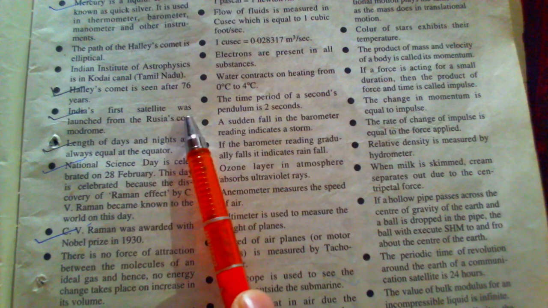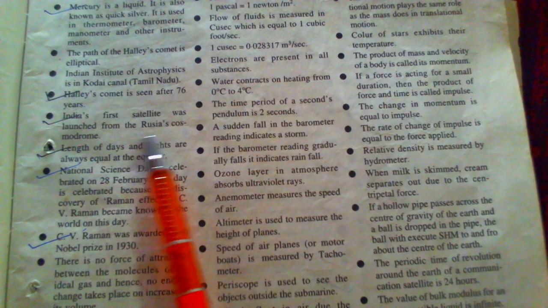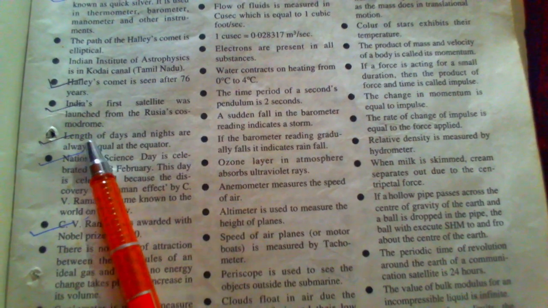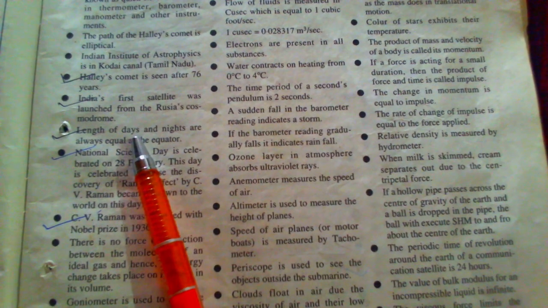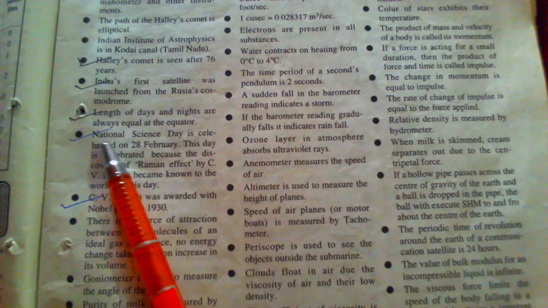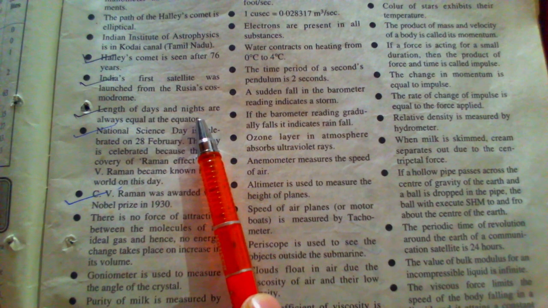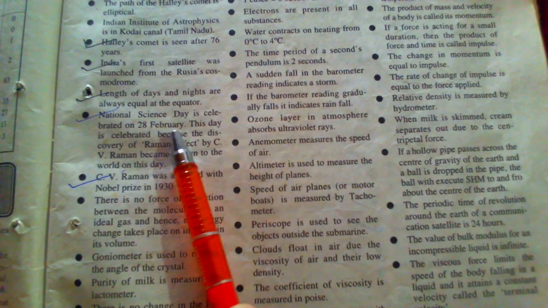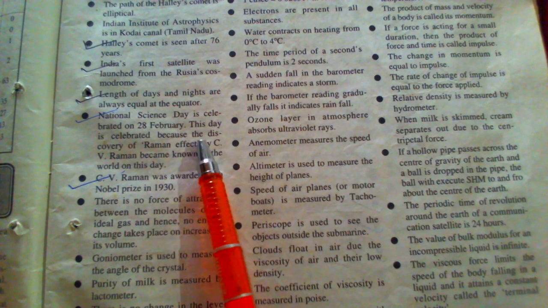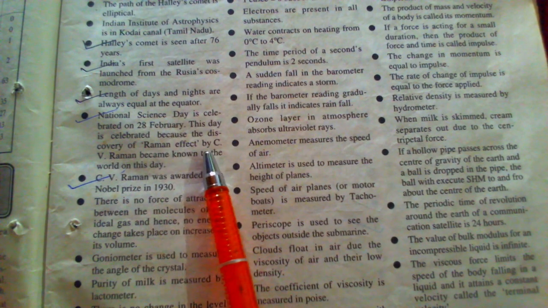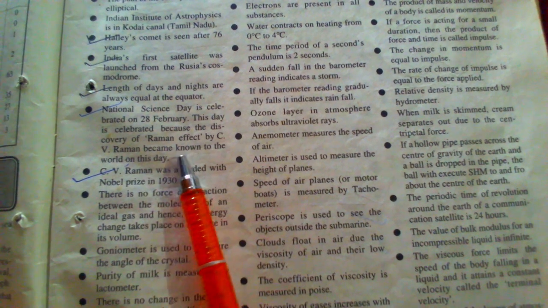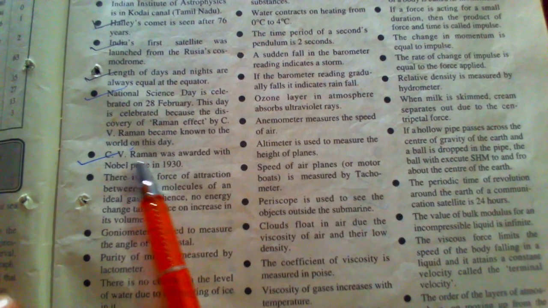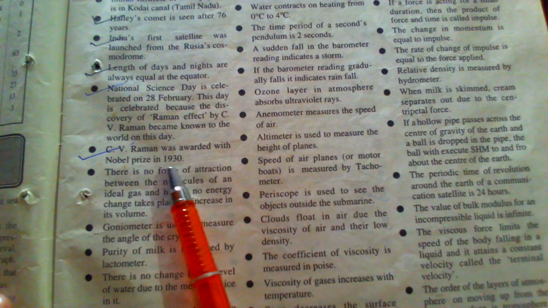India's first satellite was launched from the Russian Cosmodrome. Length of days and nights are always equal at the equator. National Science Day is celebrated on 28 February. This day is celebrated because the discovery of Raman effect by C.V. Raman became known to the world on this day. C.V. Raman was awarded the Nobel Prize in 1930.